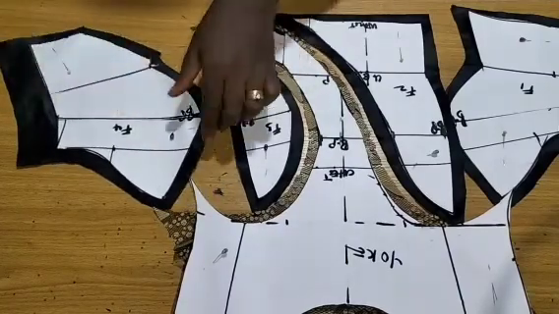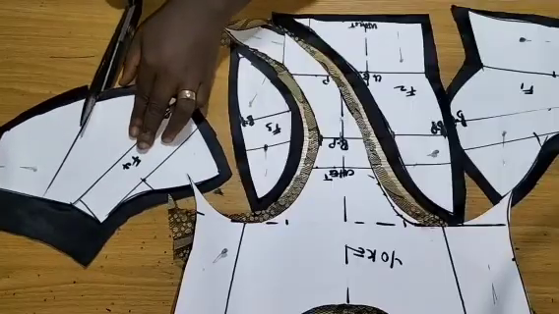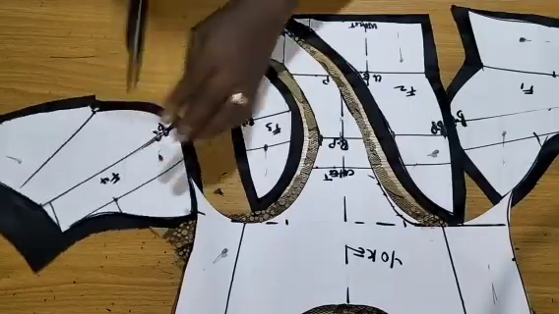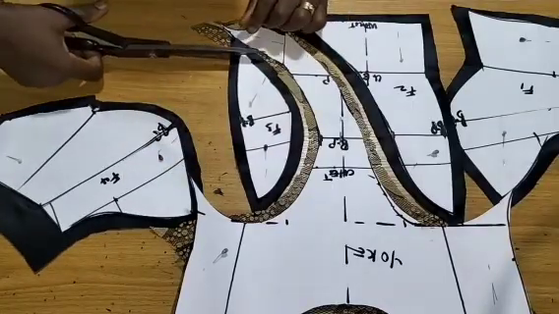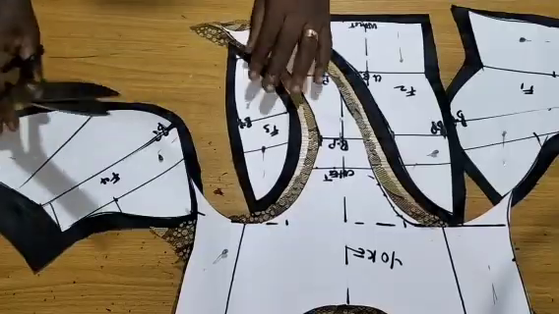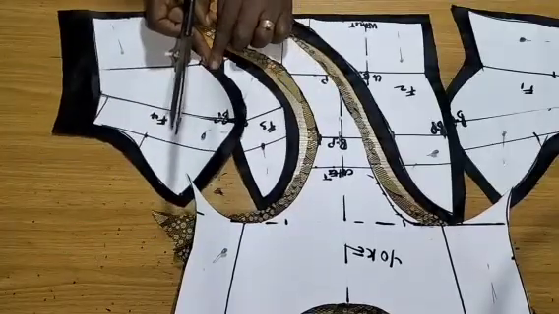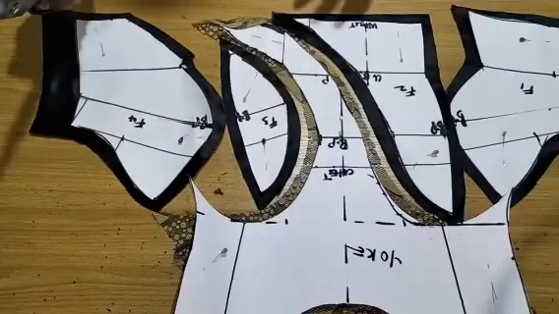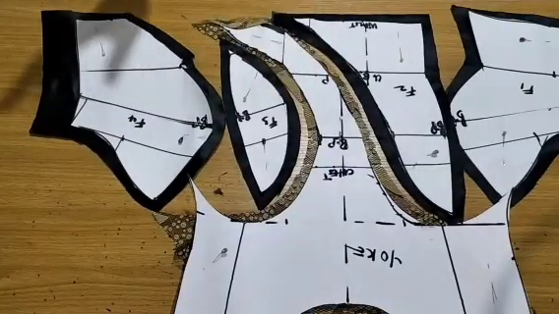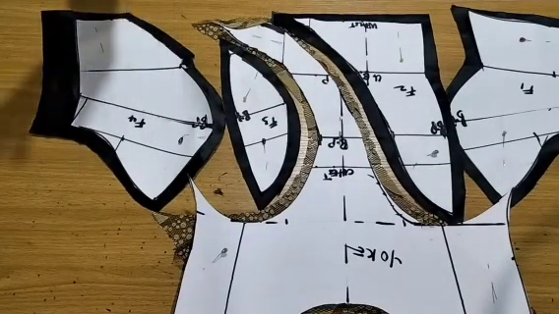Okay, so I'll also make my notch on the under bust here. I'll also make the notch on the under bust here. Okay, so by the time I match this and this, I'll now sew the bustier. So these notches are very important, like I earlier said.